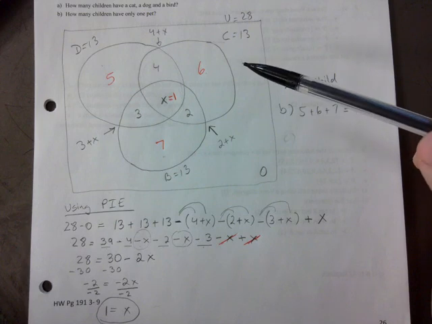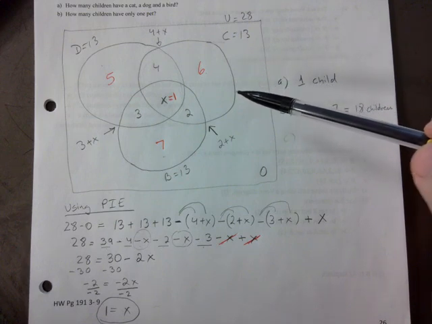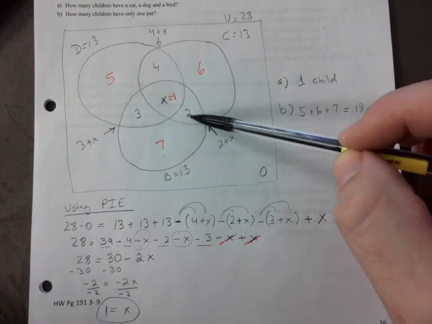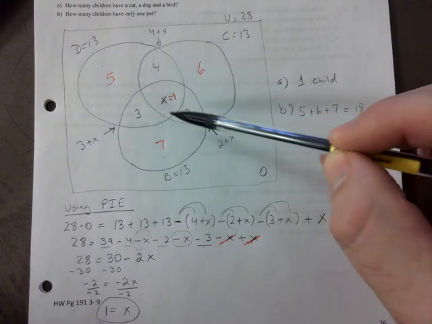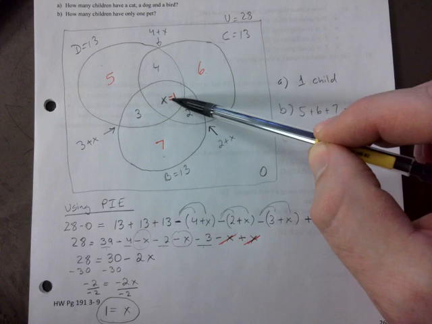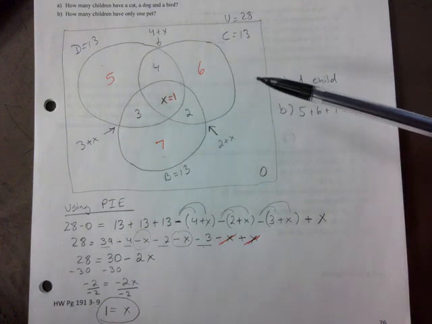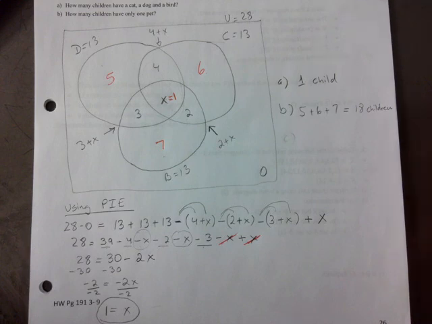How many children have 2 or more pets? 2 or more. So you'd add up these sections here because they have 2, and then the center, of course, right? So these numbers added up here would give 2 or more, and it goes on like that. Just have to basically be able to read your Venn diagram.